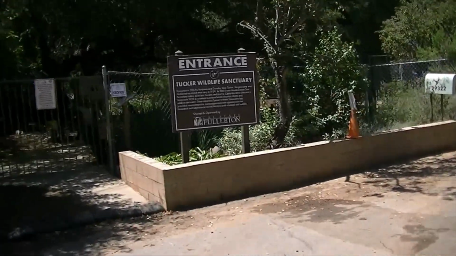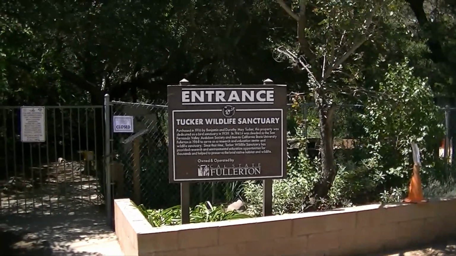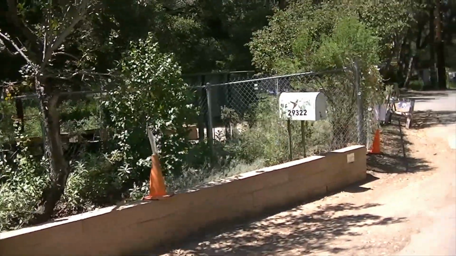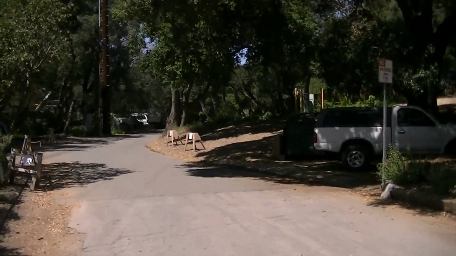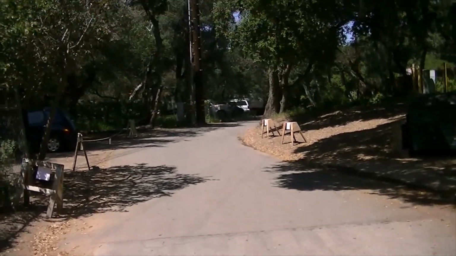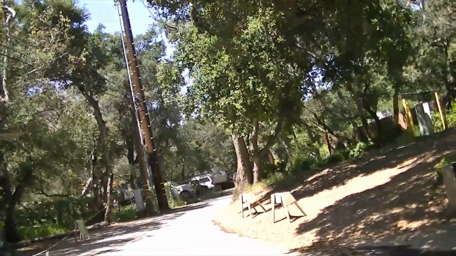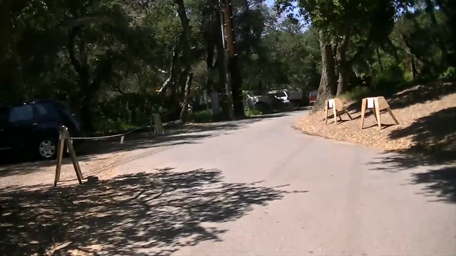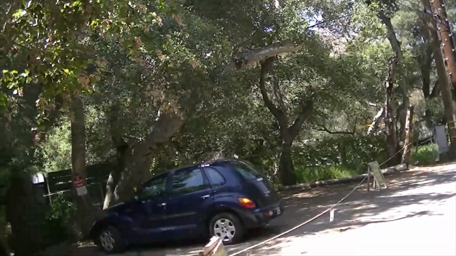So this is a photograph of the entrance to the sanctuary. Because of the coronavirus, the entire area around here is roped off. They're not allowing parking. They don't want to encourage people to come up to these areas. We got a lucky shot where we get to come up here and video record. And so let's go on in.